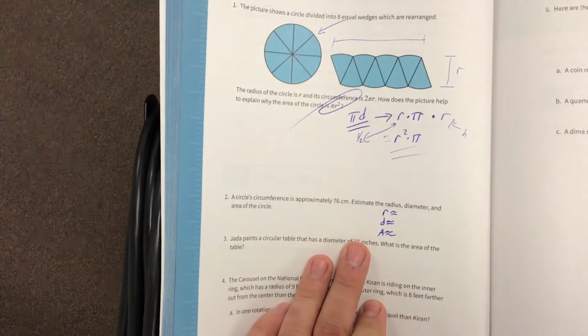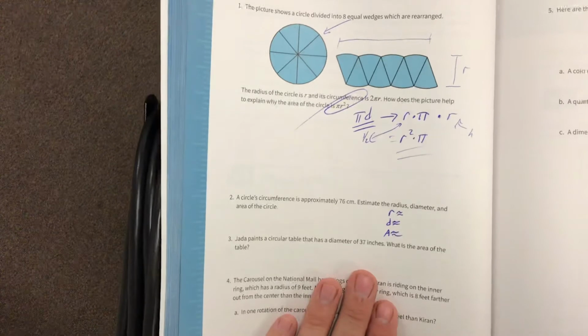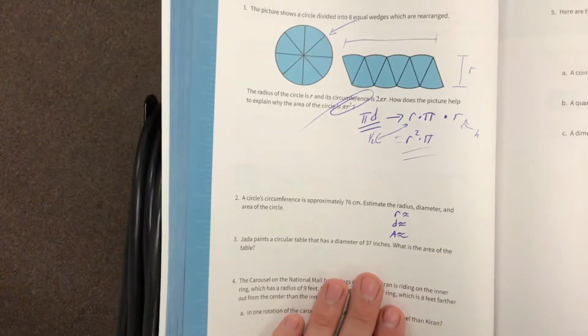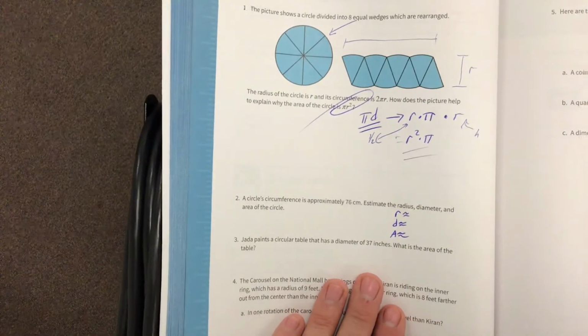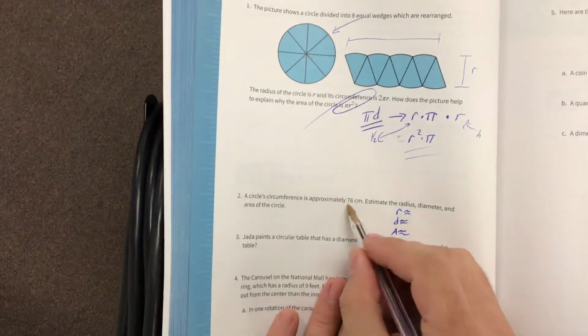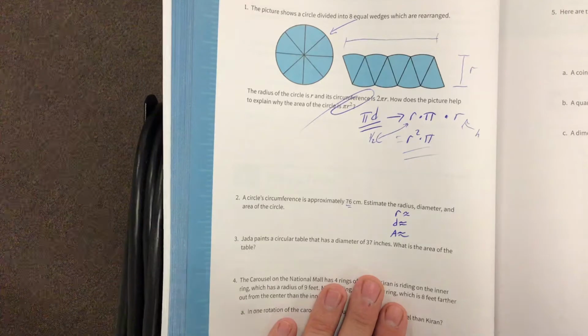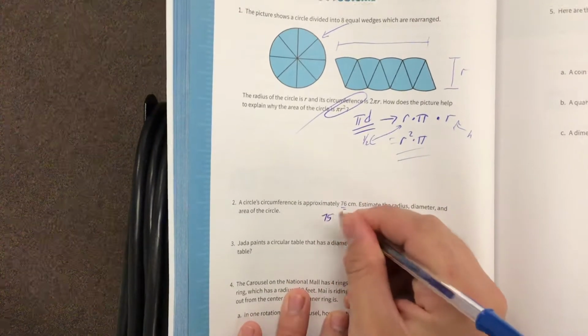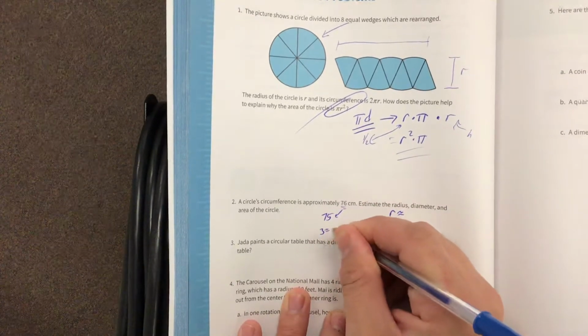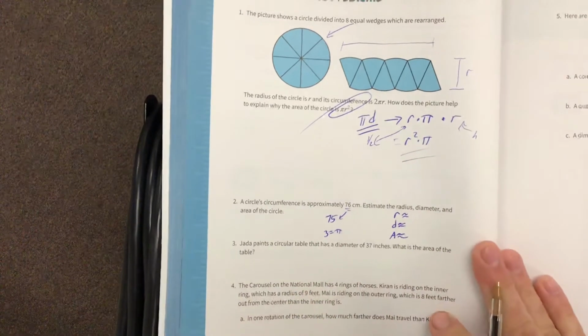So instead of dividing by pi, since it says estimate, is there another number I should use? Divide by 3. Pi is really close to 3. And do I want to stay 76? Go to 75. Okay, so I'm going to use 75 here, and I'm going to use 3 for pi because it says estimate.